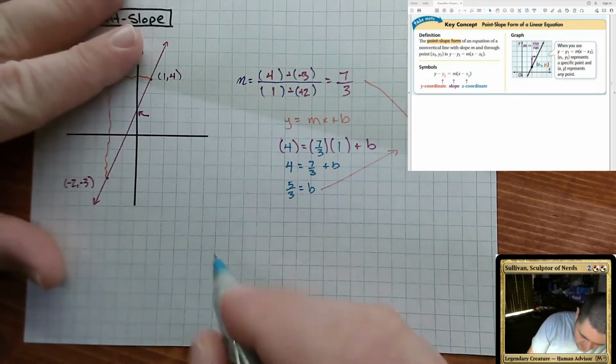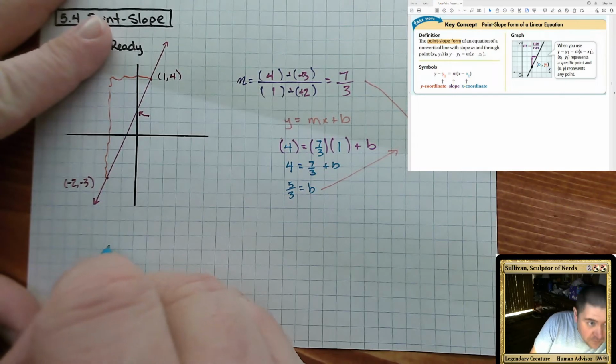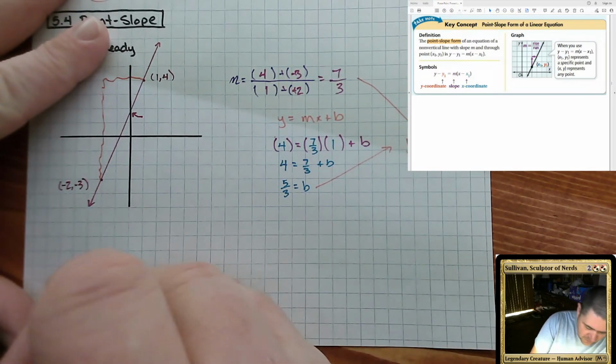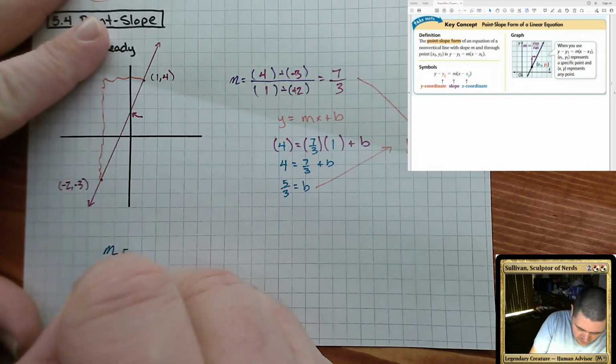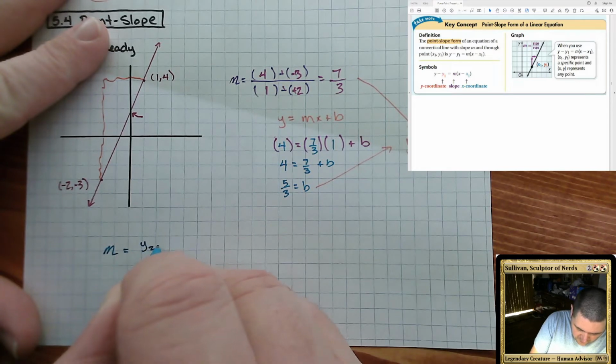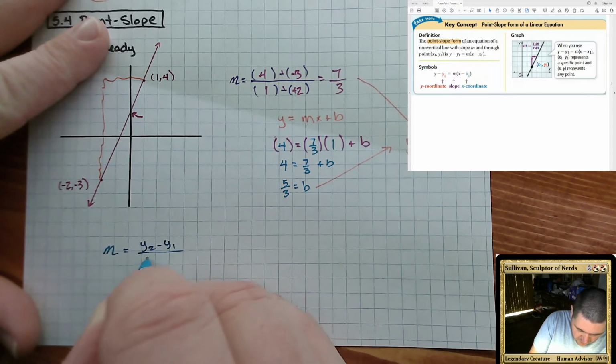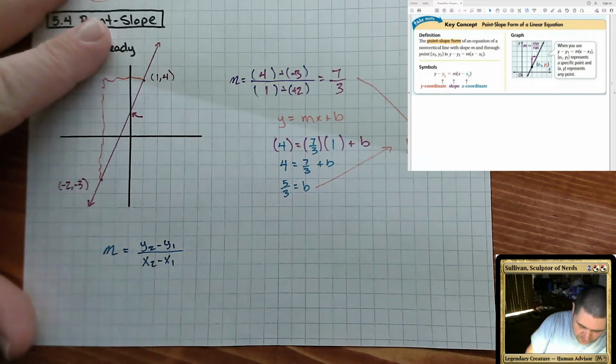If I say my slope is normally, do we got room? Yeah, we got room. Slope is y sub 2 minus y sub 1 over x sub 2 minus x sub 1.